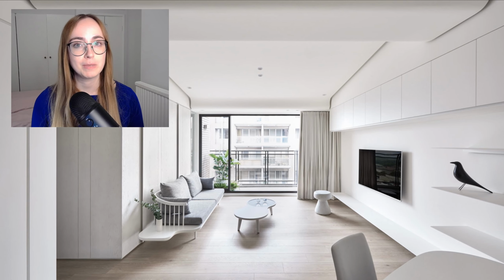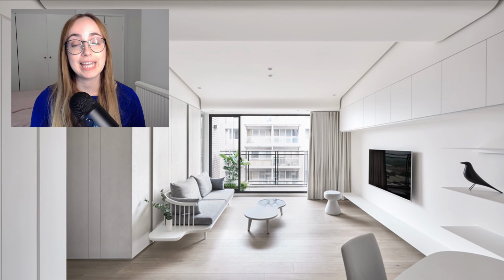If you ever wonder where people put their necessities and their basic items that they use all the time, they're usually hidden in storage.